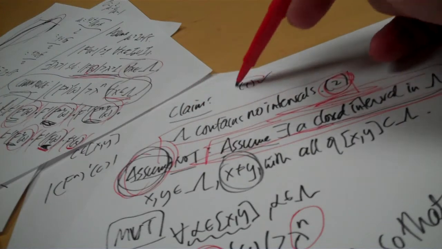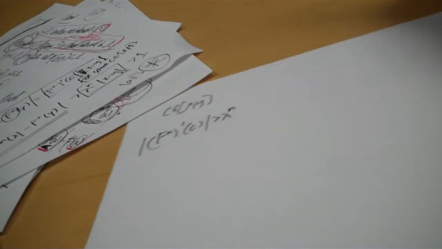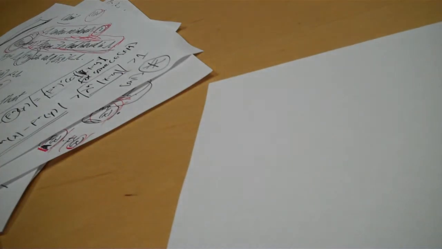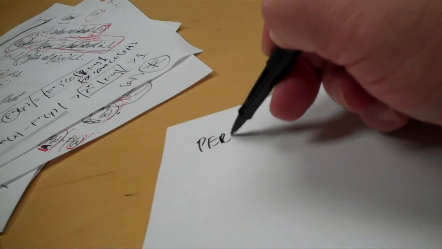We already had that it was closed. Now it contains no intervals, so we have one more piece to show, and that is that it's perfect.